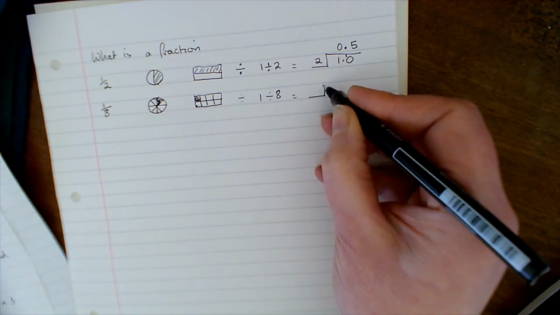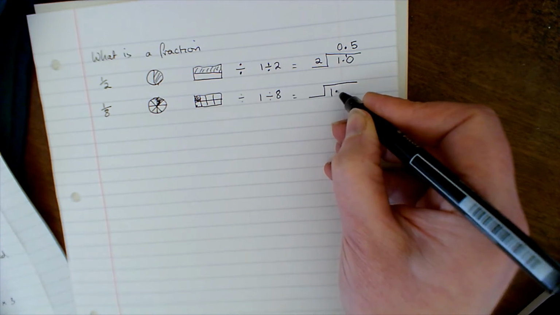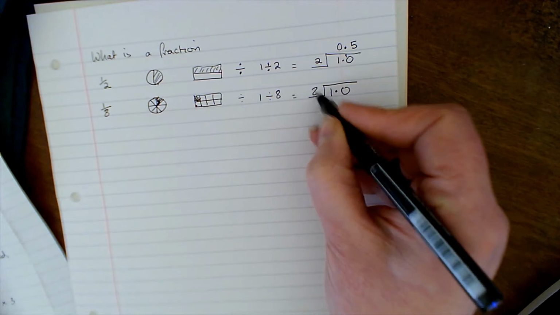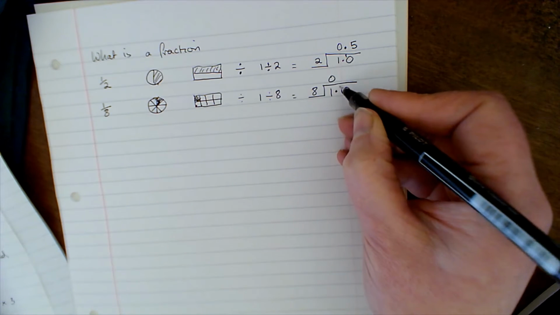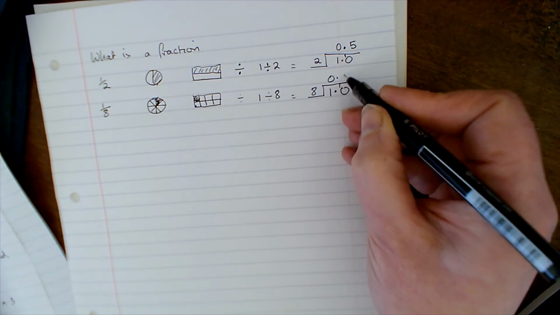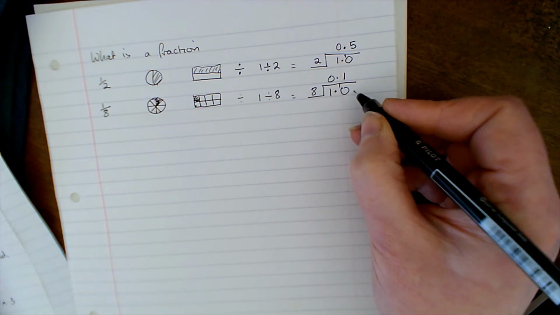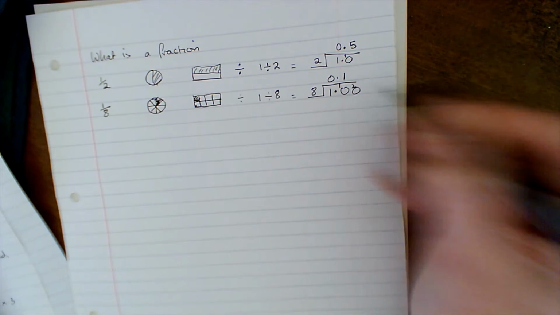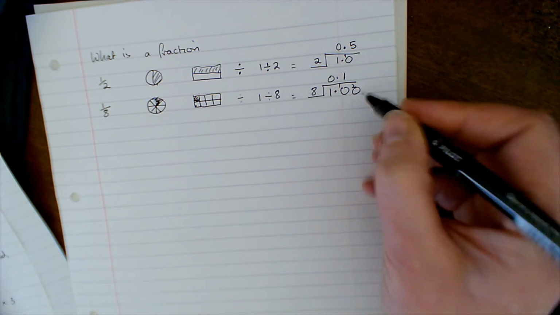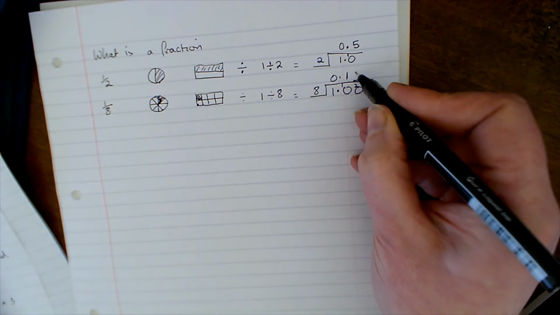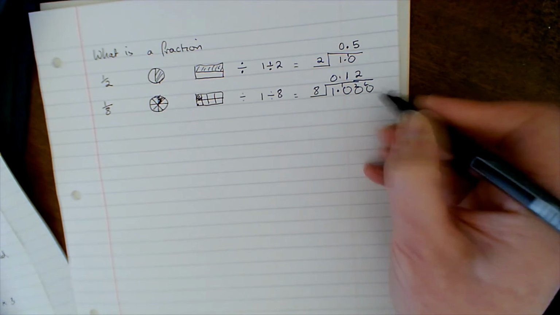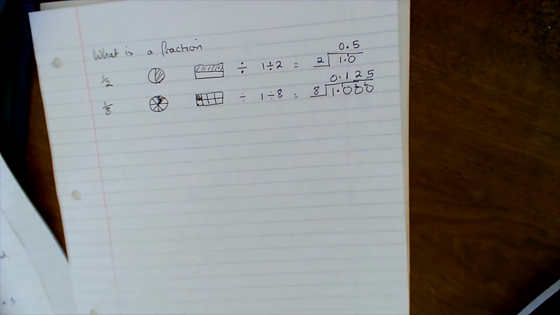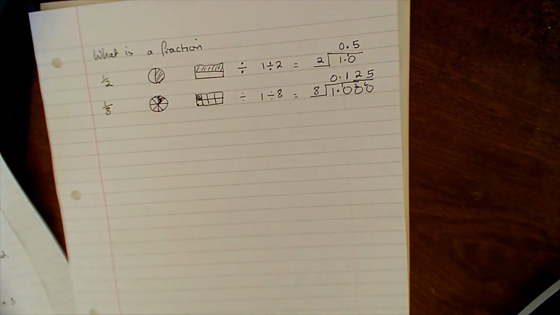And you can do that as a division sum. It's 1. We're going to need that, so we'll put it on. Divide by 8. 8 into 1. Can't get anything there, so we'll have to carry it. 8 into 10, well, we know we can get 1. What have we got left over to carry? We've got 2 left over. So 8 into 20, that will give us 2. That will be 16, so we've got 4 left over to carry. 8 into 40 is 5. So 1/8 as a decimal is 0.125.